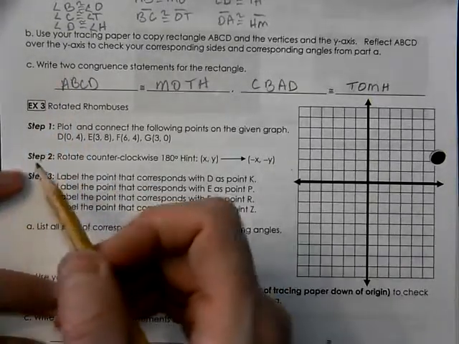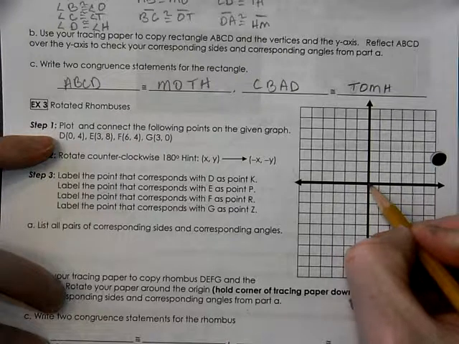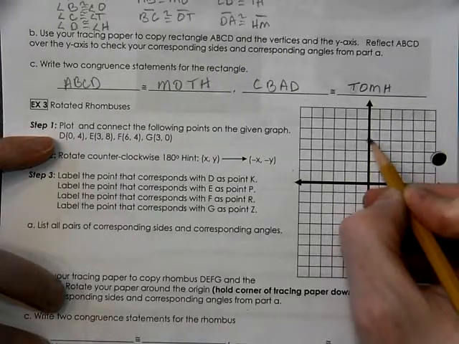Here we have a rhombus, and we're going to plot a rhombus, 0, 4.